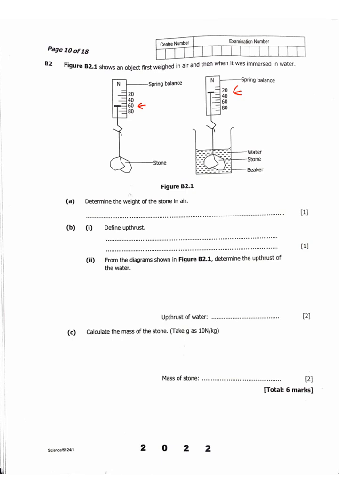Determine the weight of the stone in air. So the weight of the stone, we just look at the number where the pointer pointed after the stone was placed on it. So we can see that we have 60 newtons. Then define upthrust. This is just the upward force that a liquid or gas exerts on a body.